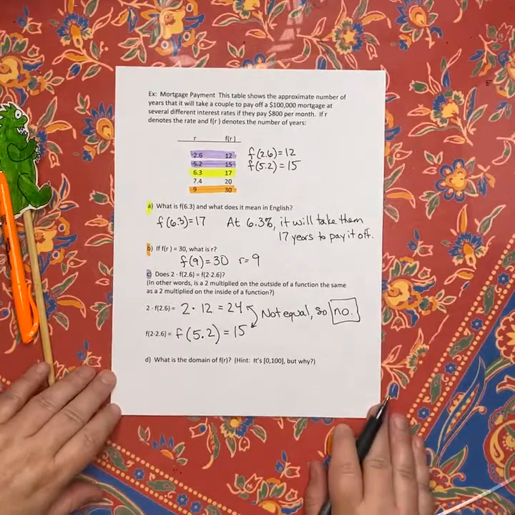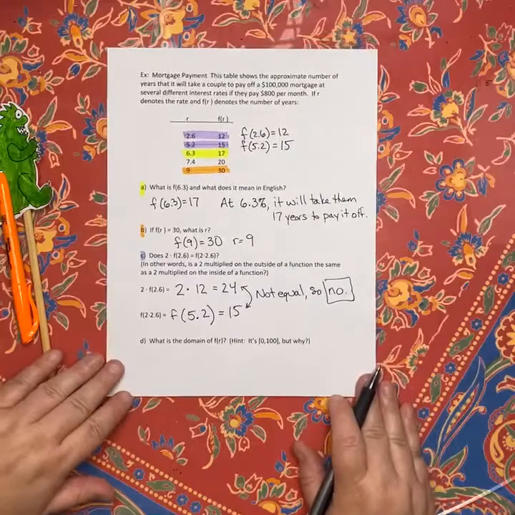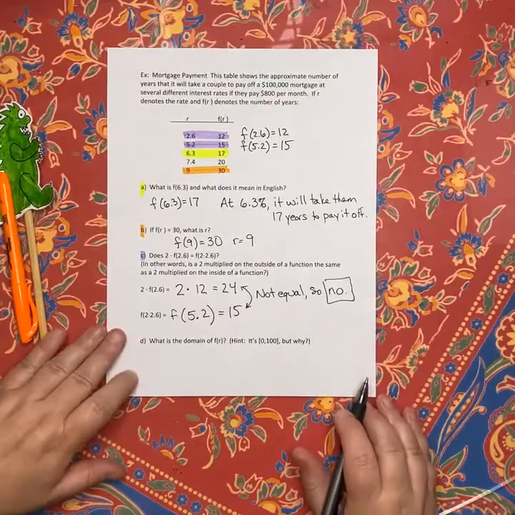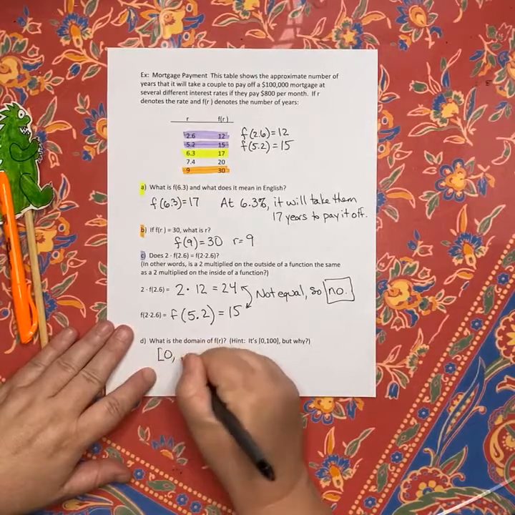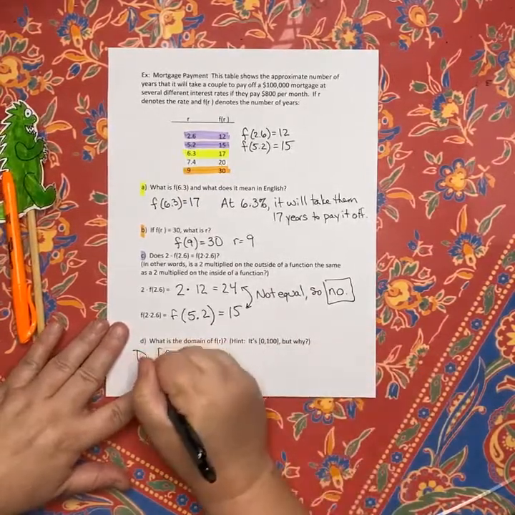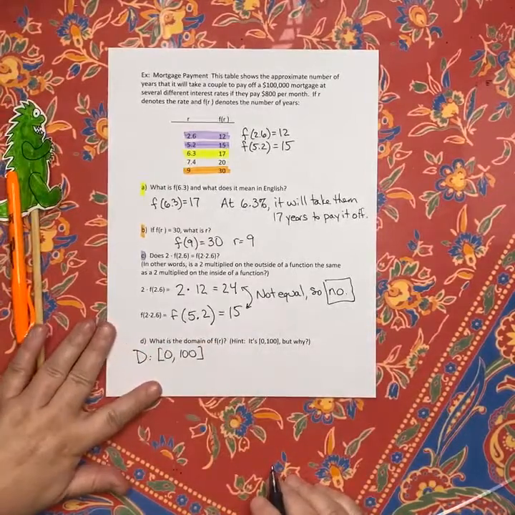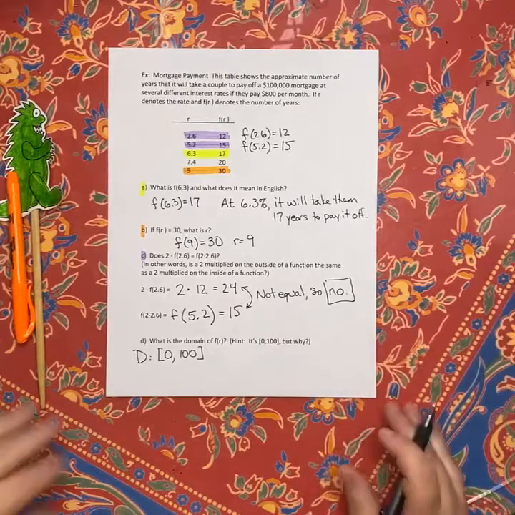Last one. Are you guys excited? I'm so excited. What is the domain of f of r? And I told you what it is. It's 0 to 100. Why? Now, at this point in the classroom, you'd all be yelling out at me, it's because, and so I'm going to say, yes, you're all right. And let me say it, what you've all said.